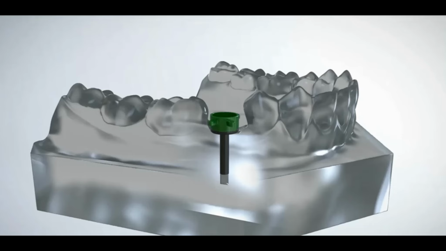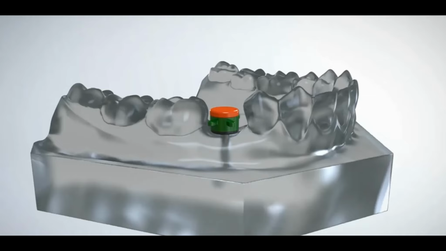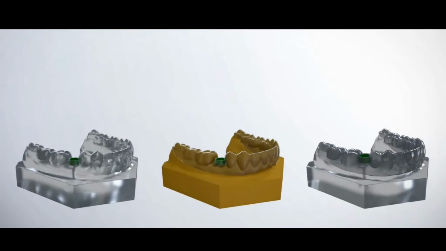Once the model has been printed, simply use a GRS vacuforming assembly consisting of a locator pin, surgical ring, and protection cap to create the most accurate and form-fitting vacuform surgical guides available today.